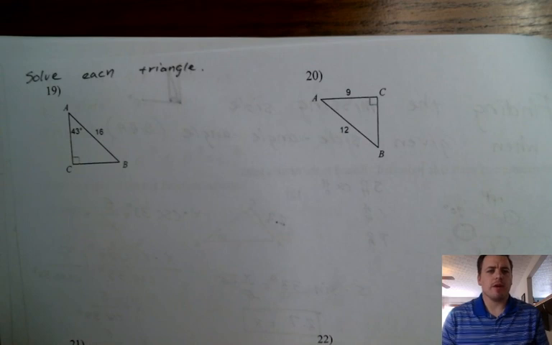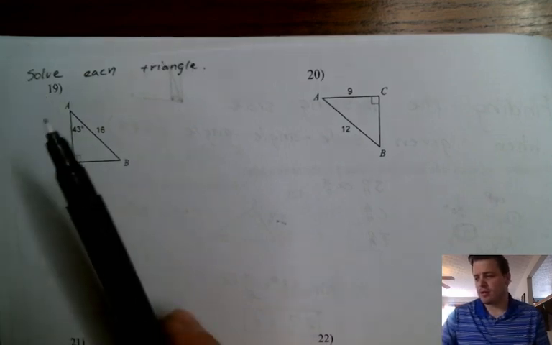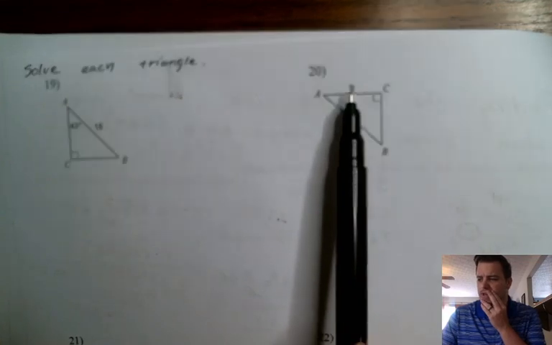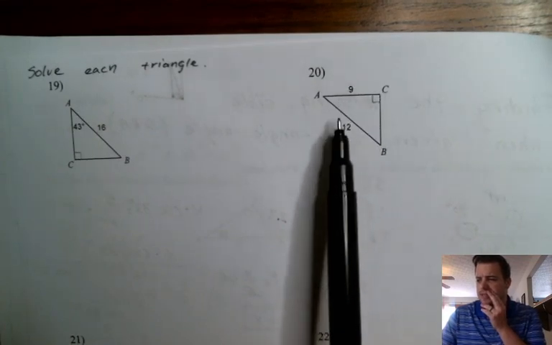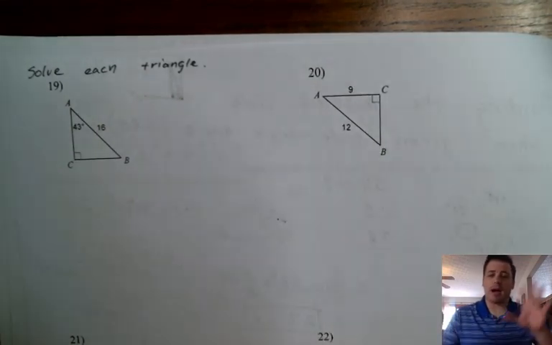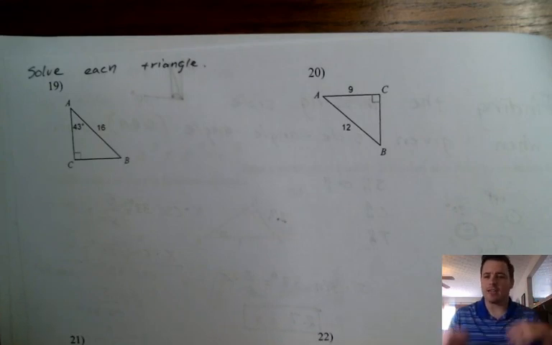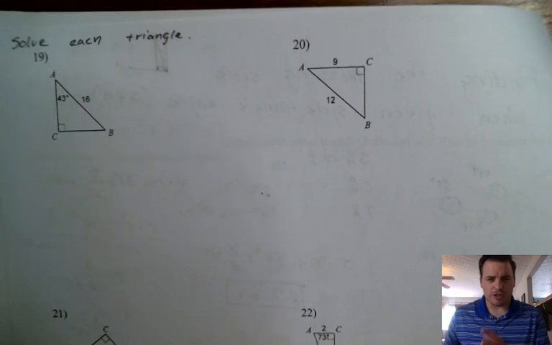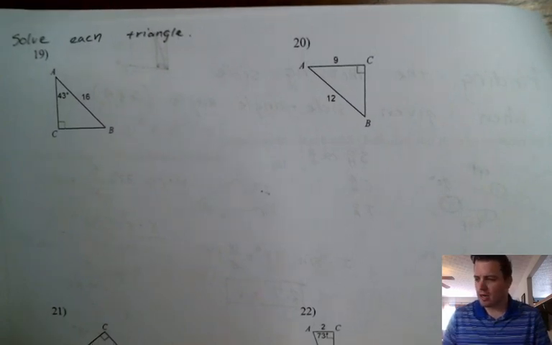Notice here we are given a couple different scenarios in these. This one we have a side and an angle. Over here we have a side and an angle. So again, I don't want you to get too hyped about that. I just care, can you do the work? Can you figure out the work? Now, this shouldn't take us 10 minutes. We may do more than 2. I just want you to get the hang of this.